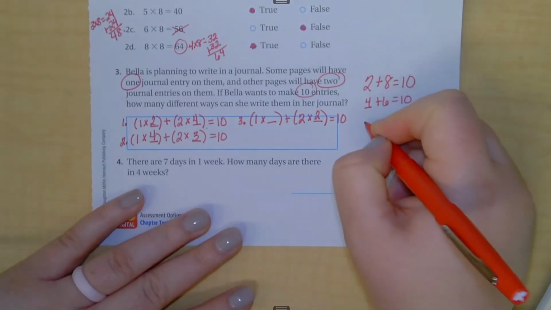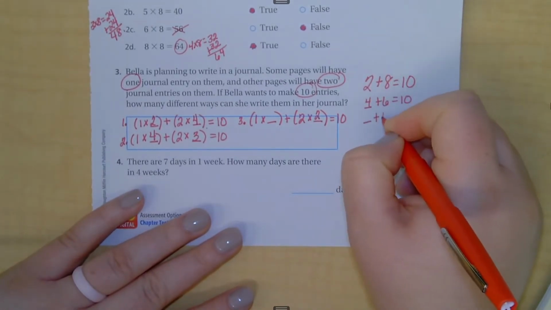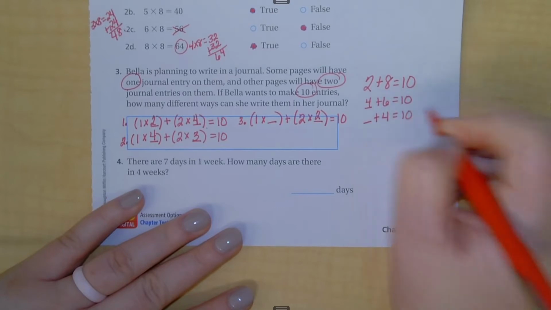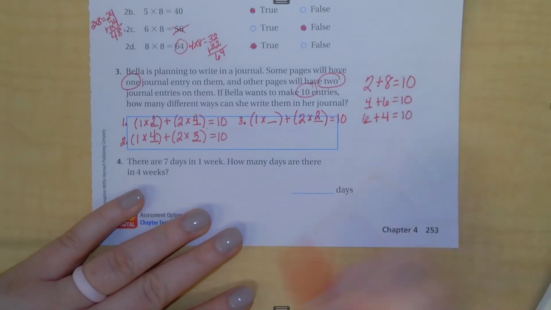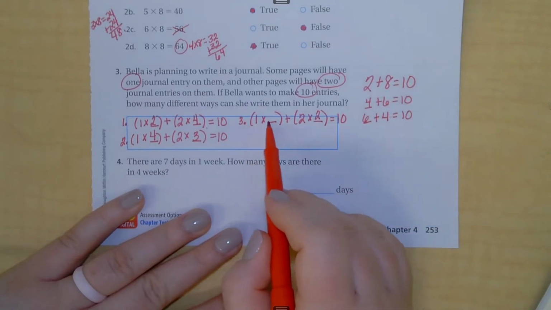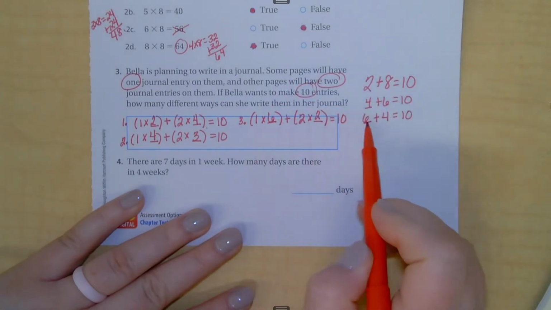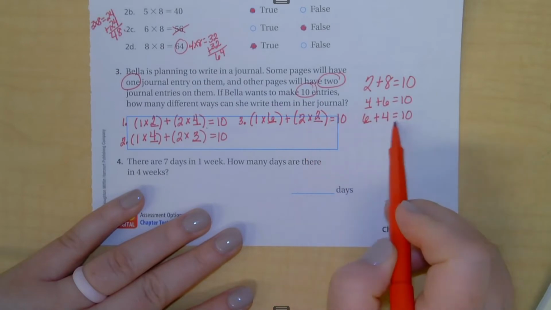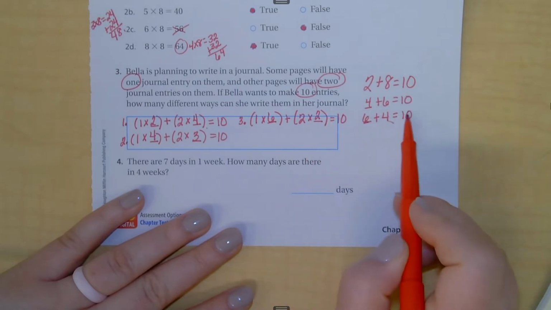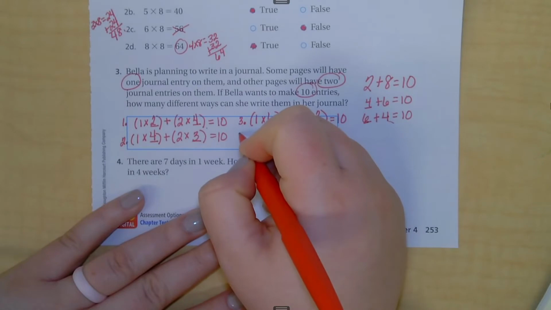So 2 times 2 is going to be 4. What plus 4 equals 10? Well, 6. So 1 times blank equals 6. So 1 times 6 is 6. 2 times 2 is 4. Add them together, you equal 10.